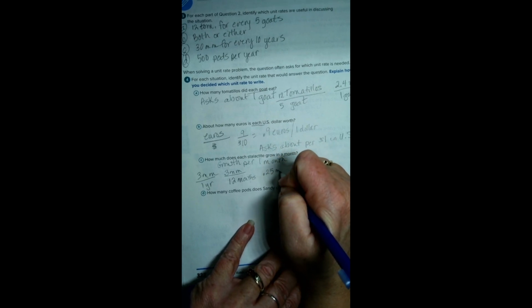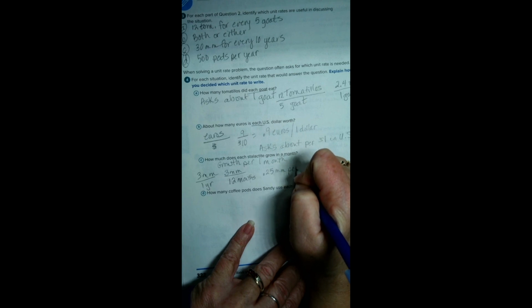So if we divide that out, 3 divided by 12 is 0.25 millimeters per month. You can say 0.25 millimeters per month.